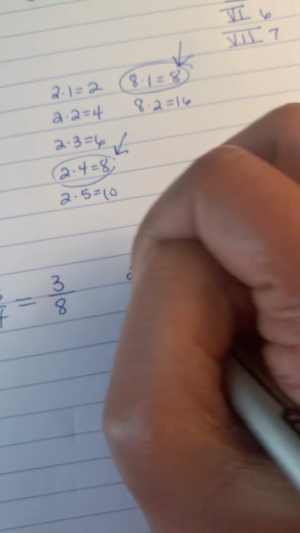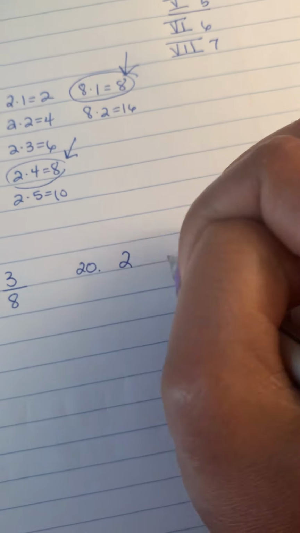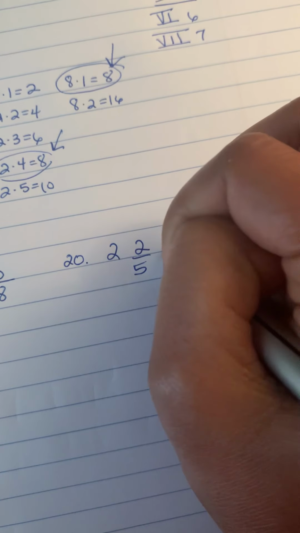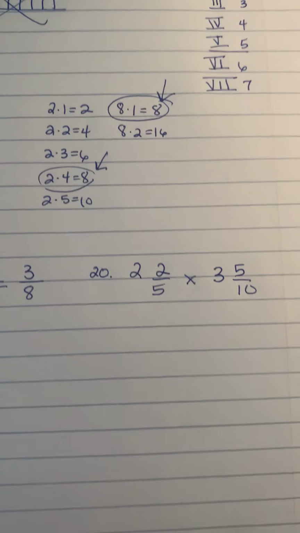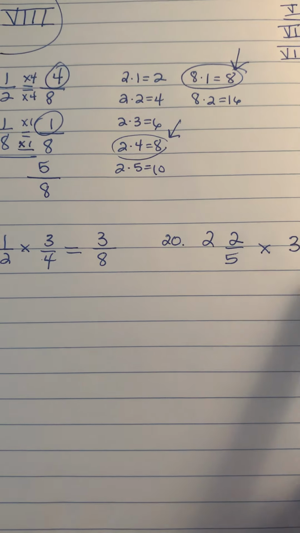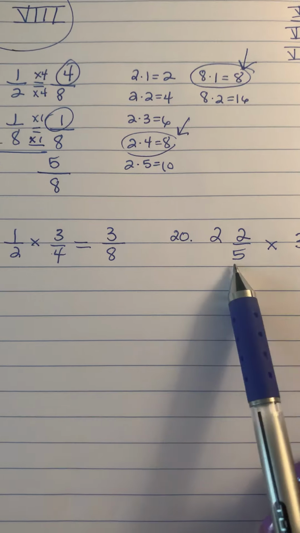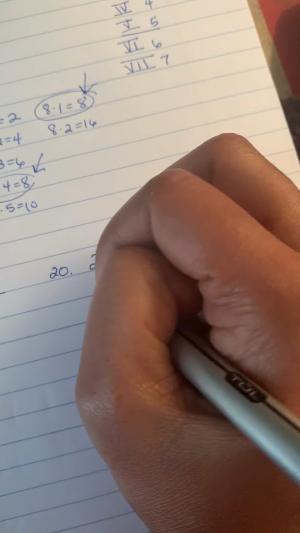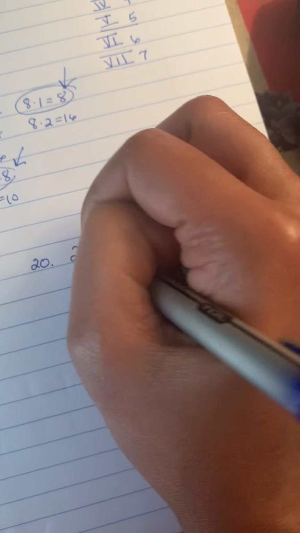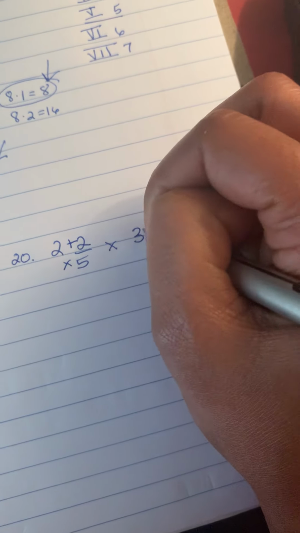Let me give you another example. 2 and 2/5 times 3 and 5/10. Well, I don't want you to do 2 times 3 is 6, 2 times 5 is 10, 5 times 10 is 50. I don't want you to do that. I want you to change my mixed numbers to improper fractions.